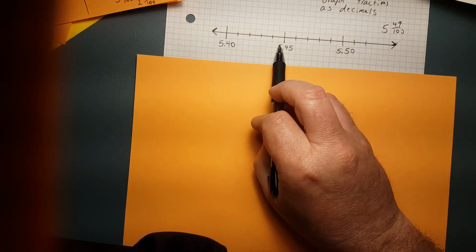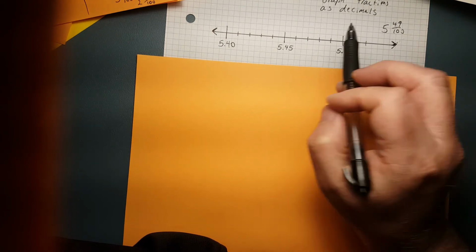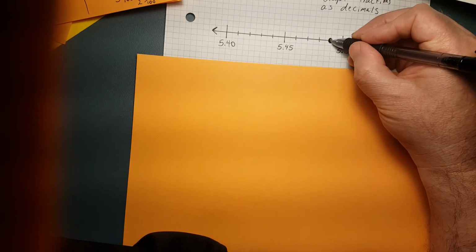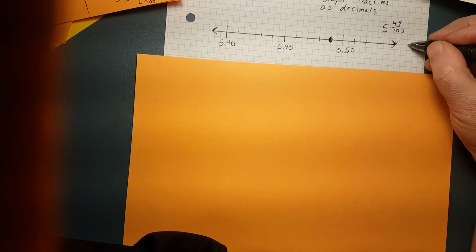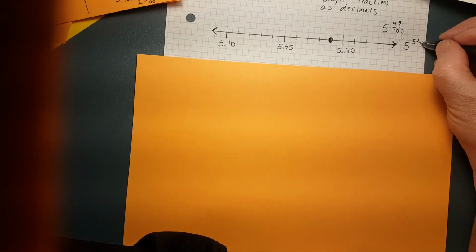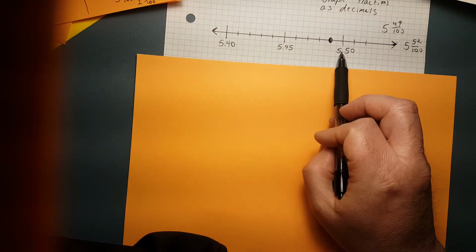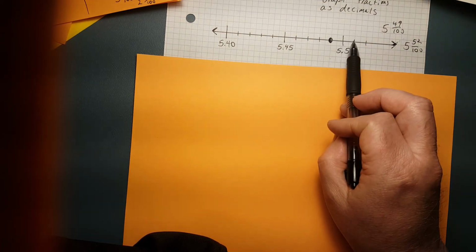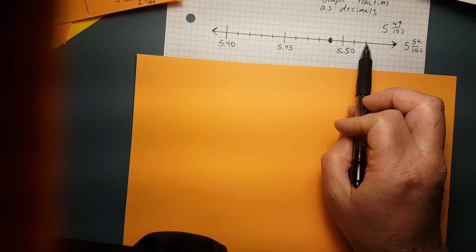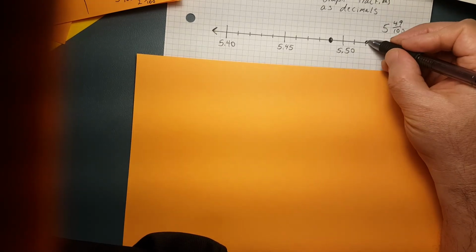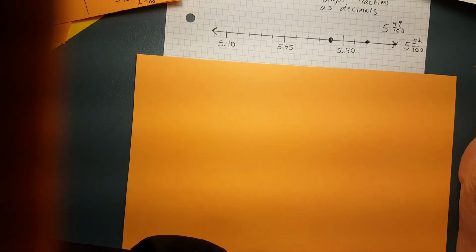5 and 45, 46, 47, 48, 49. There is 5 and 49 hundredths. How about 5 and 52 hundredths? Again, not labeled, but 5 and 50 hundredths, 5.5, 5.51, 5 and 52 hundredths would be right there. Okay.